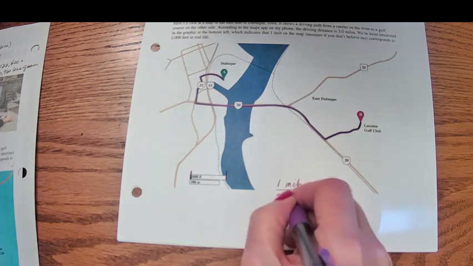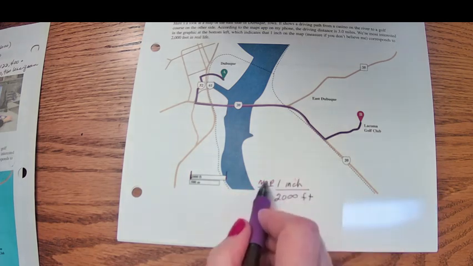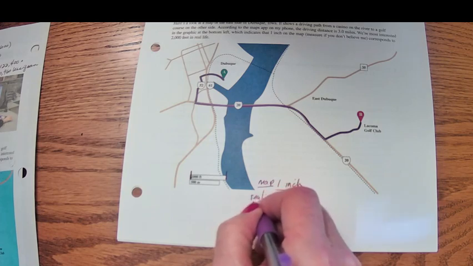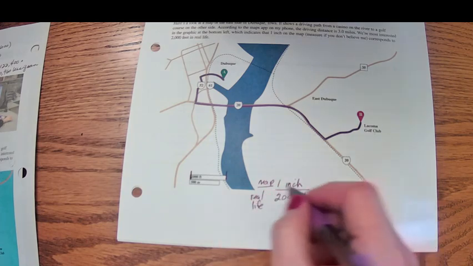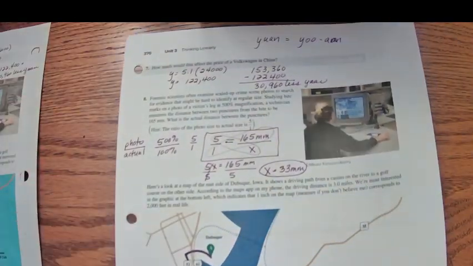This would be on the map. Map is in the numerator. Real life is in the denominator. 1 inch to 2,000 feet, map to real life. All right, so let's remember that as we go to the next page for the actual problems.